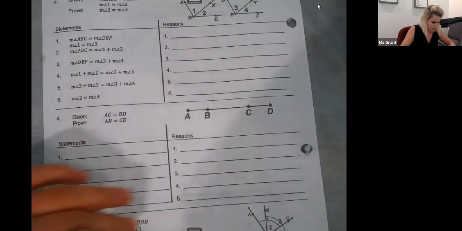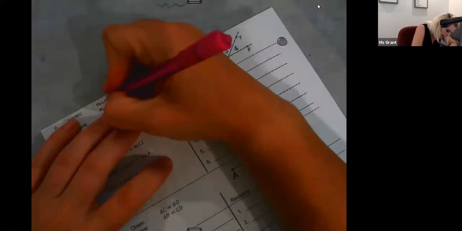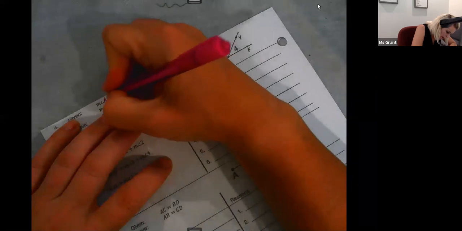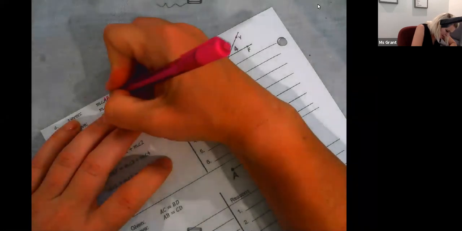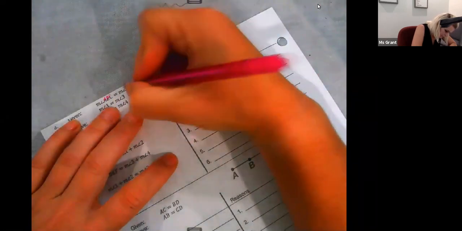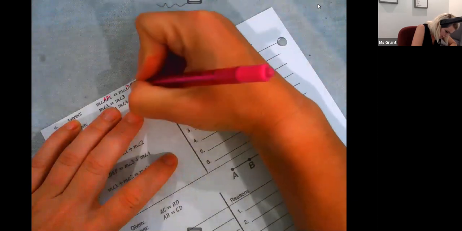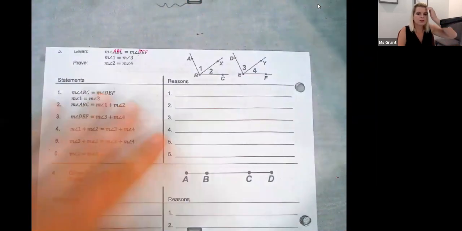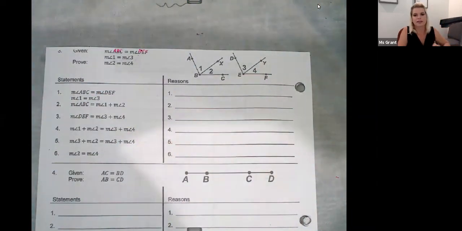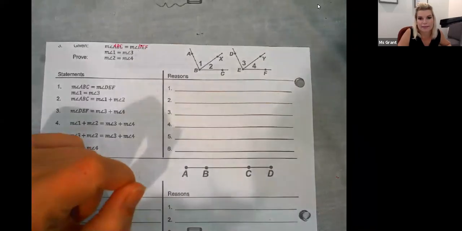Okay. The measure of angle ABC is congruent to DEF. That means they're the same size.